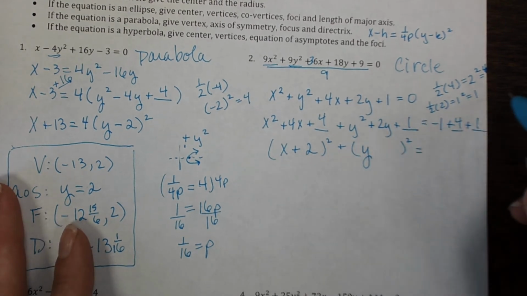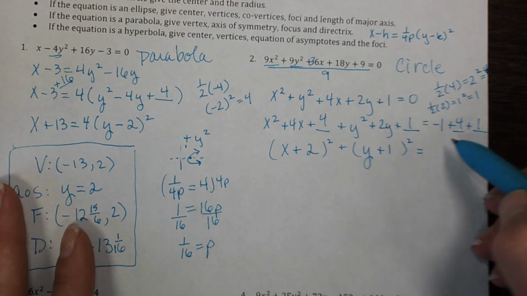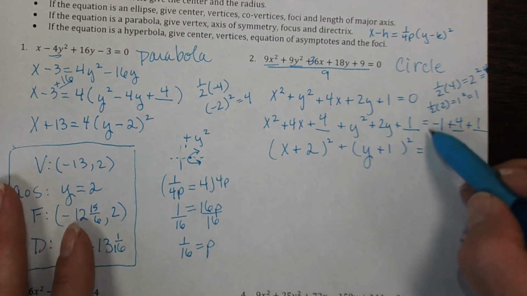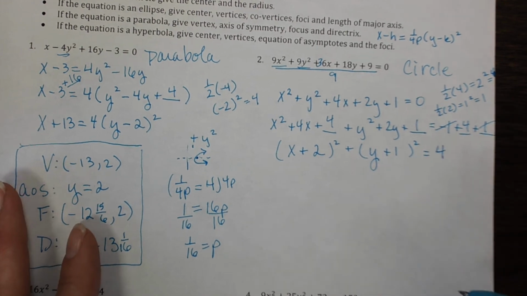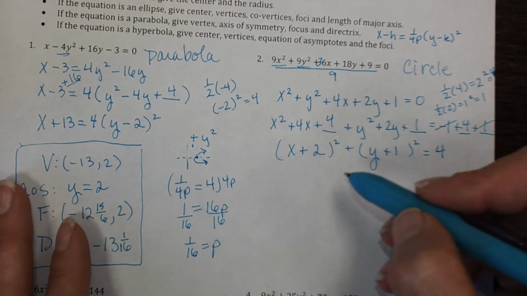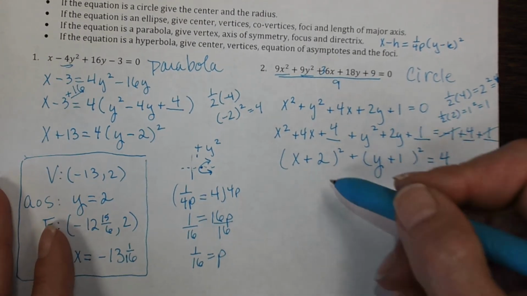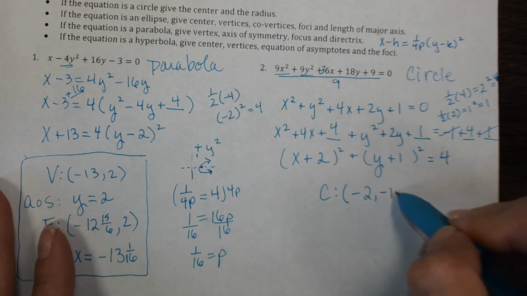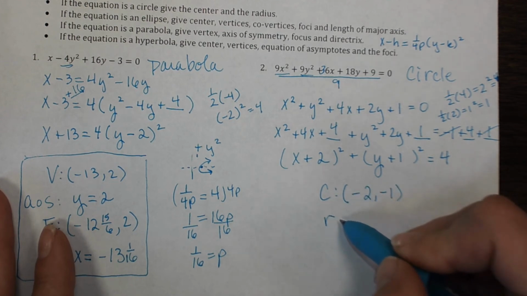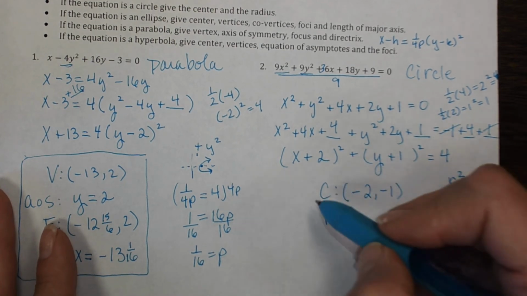And then y, what did I square? I squared a 1, plus 1. And then combine my constants over here, a negative 1 and a positive 1 will cancel, so I just have it equal to 4. So then what do we need in our circle? We need a center and the radius. So our center, we change the sign, -2, -1, and our radius, remember this is r squared is equal to 4, so r is equal to 2.